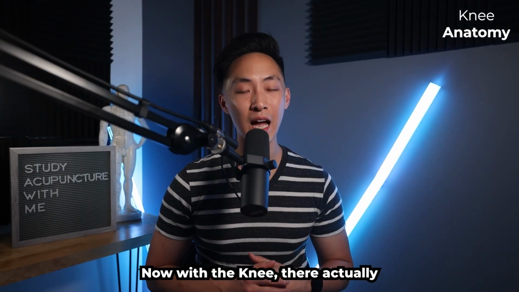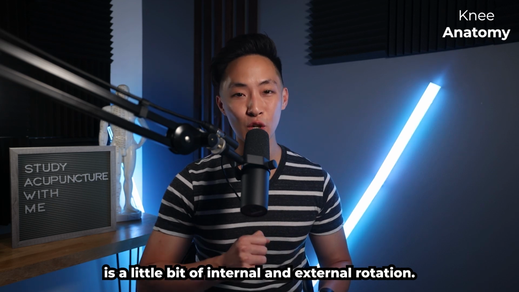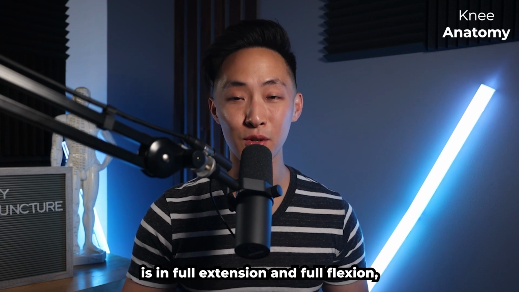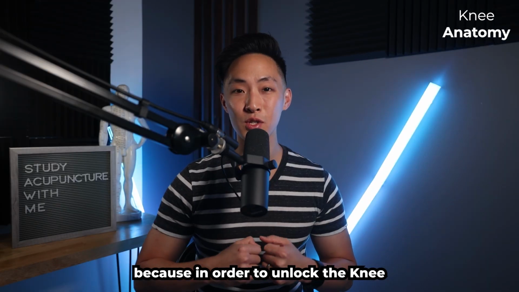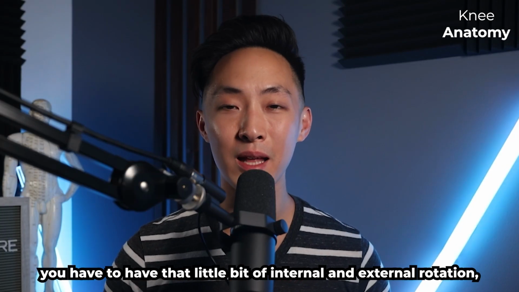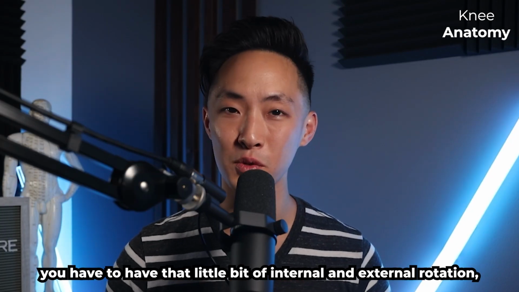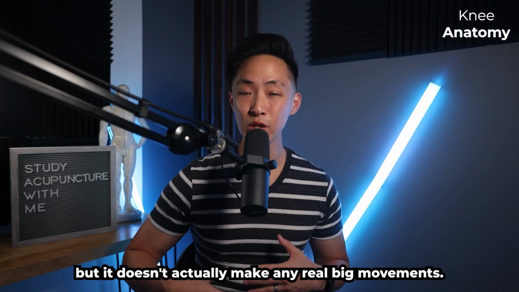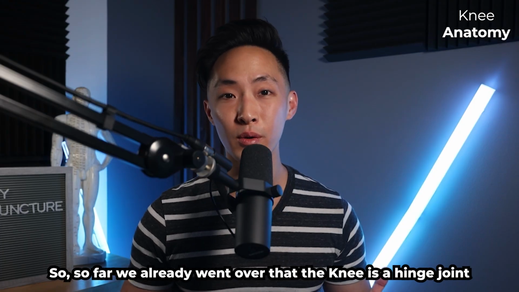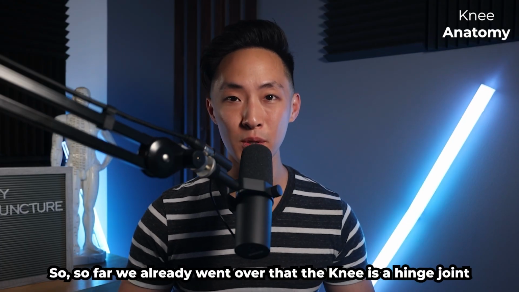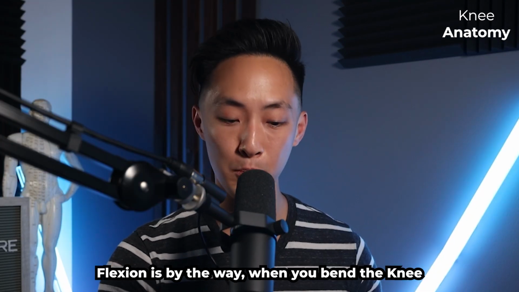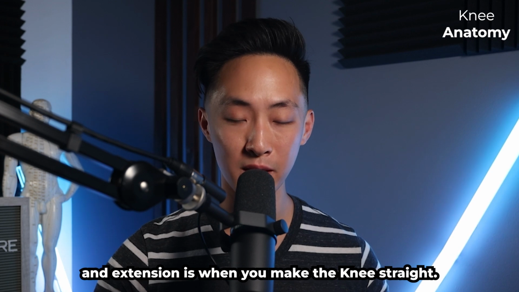Now, with the knee, there actually is a little bit of internal and external rotation. It's really slight, but it happens when the knee is in full extension and full flexion. Because in order to unlock the knee so that it can swing into flexion or extension, you have to have that little bit of internal and external rotation. But it doesn't actually make any real big movements, it's just a little bit of movement. So far, we already went over that the knee is a hinge joint and that it can do flexion and extension. Flexion is, by the way, when you bend the knee, and extension is when you make the knee straight.